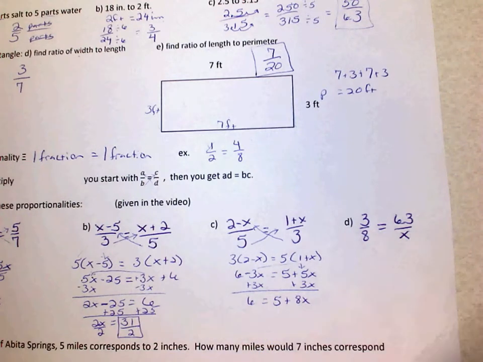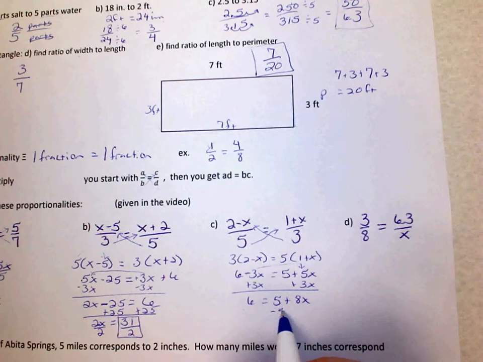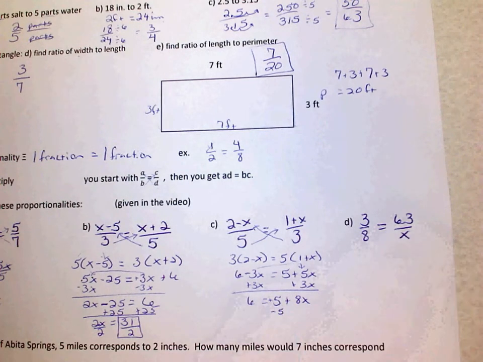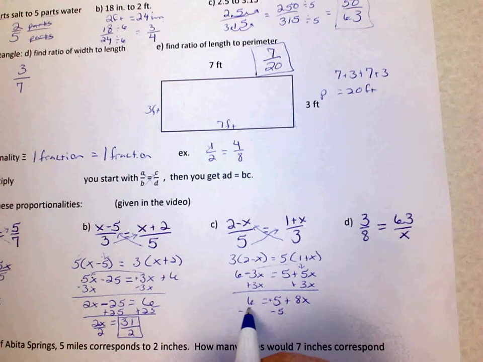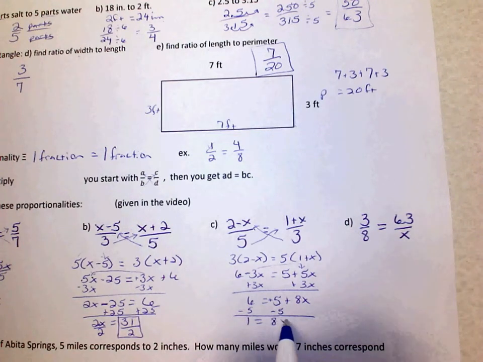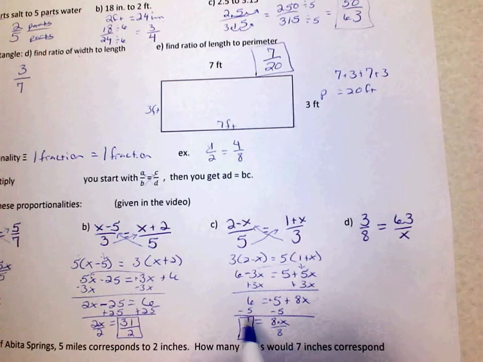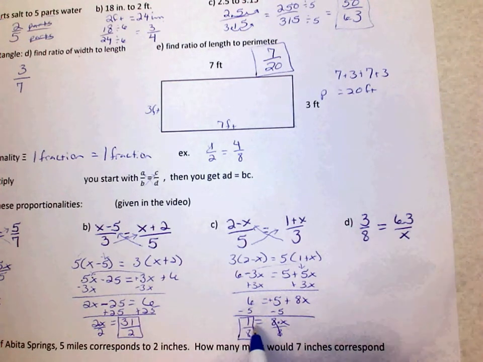Then we subtract 5 because the opposite of a positive 5 is to minus it. And that leaves us 1 equals 8x. The opposite of timesing by 8 is to divide by 8. And that leaves us x equals 1/8.